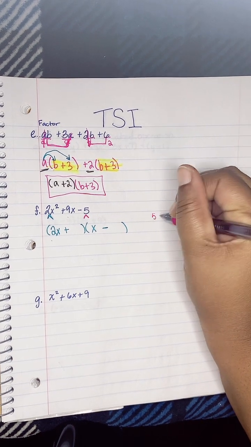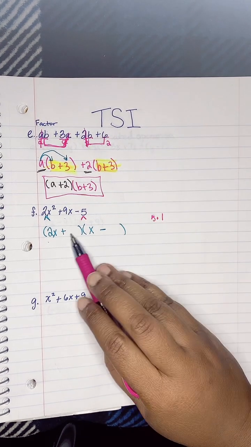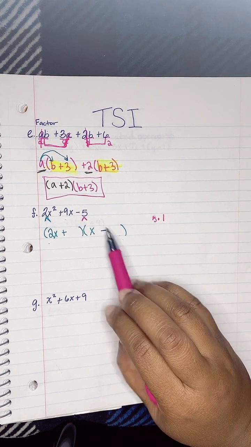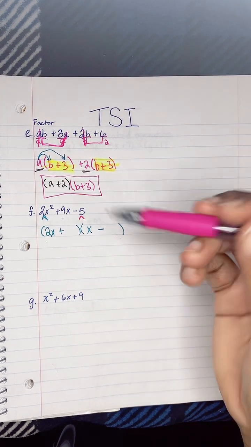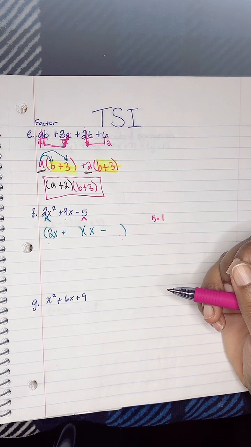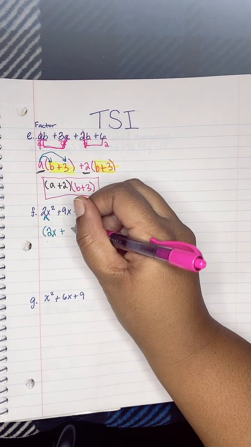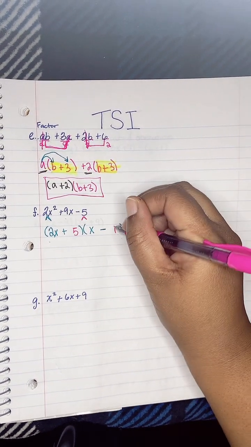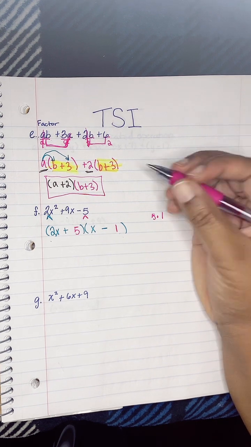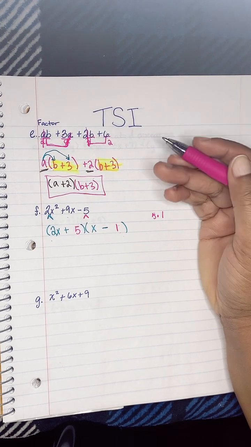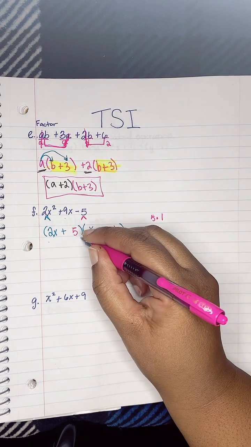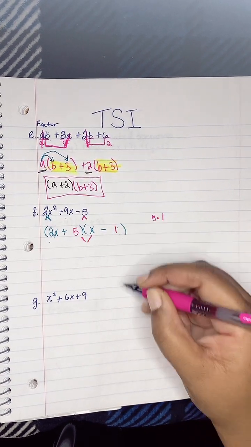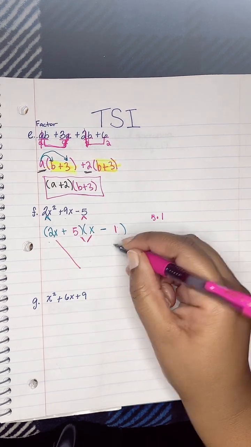We know 5 times 1 is going to go somewhere here, okay? We need a positive 9 in the middle, okay? So let's just say if I put it here, this is really like a guess and check, what we're doing right now. So if we have 5 here and 1 here, now how you're going to check to see if you got a positive 9 is you multiply your inner and your outer, okay?